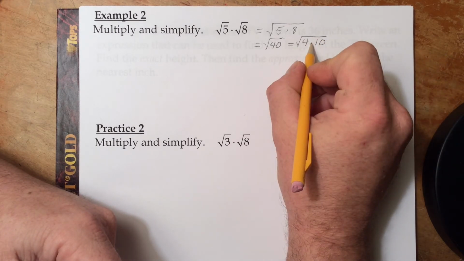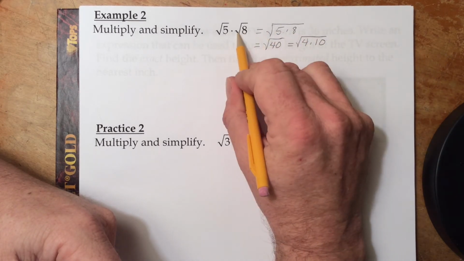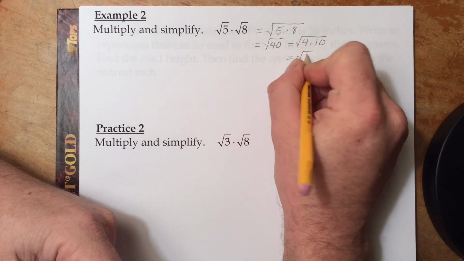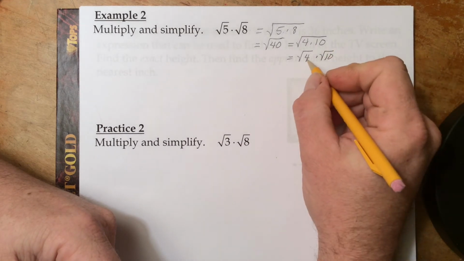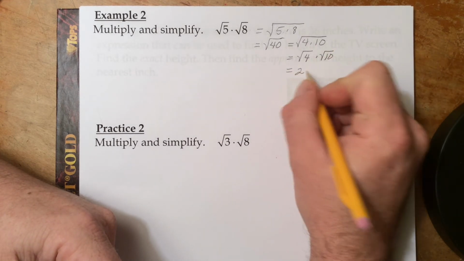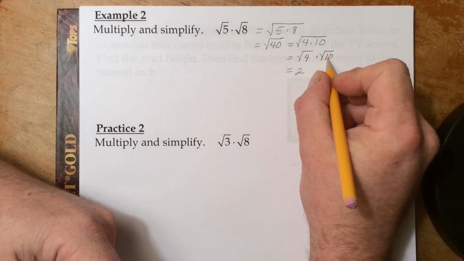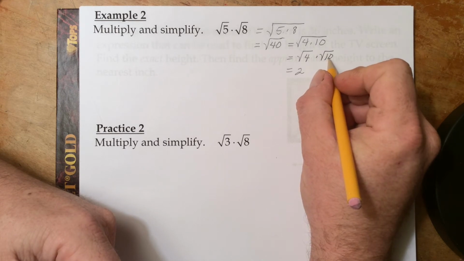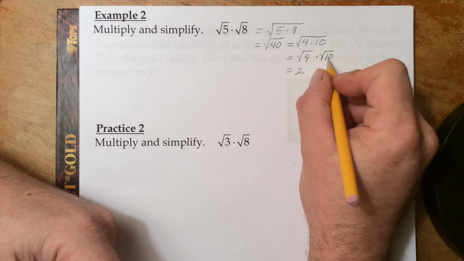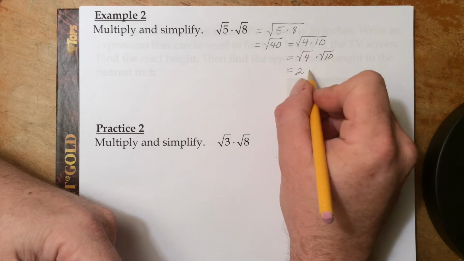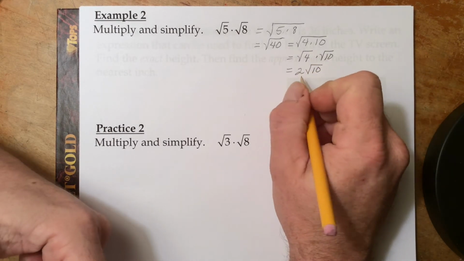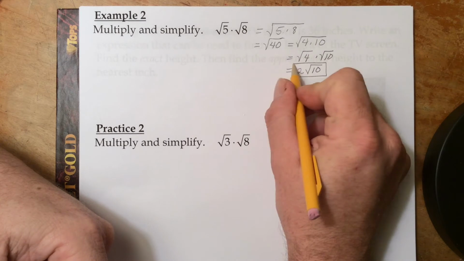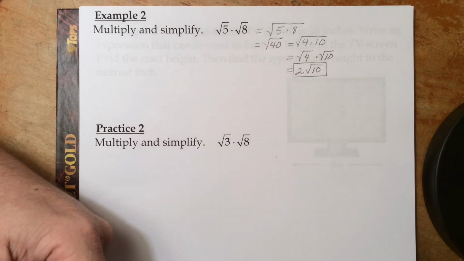Now we split these up once again using the law that we mentioned before, and we have the square root of 4 times the square root of 10. The square root of 4 is 2. It's a perfect square, 4 is. And the square root of 10 doesn't have any factors but 2 and 5. 2 and 5, neither one of them are perfect squares. So the square root of 10 does not simplify. So we have 2 times the square root of 10, which is the same as the square root of 5 times the square root of 8.